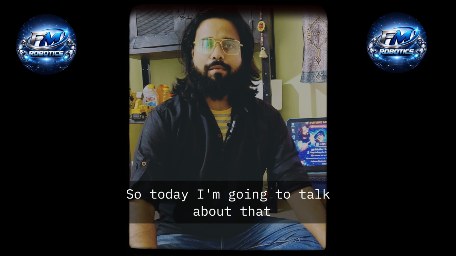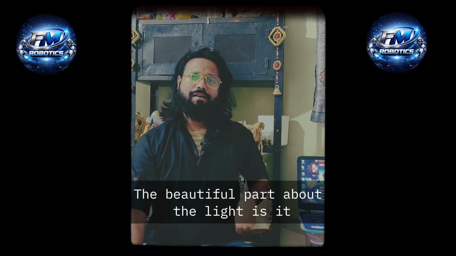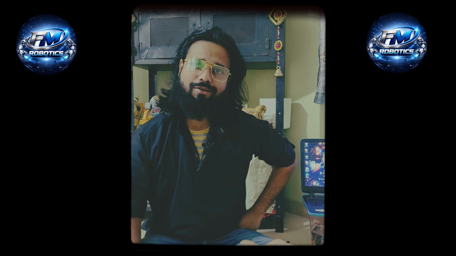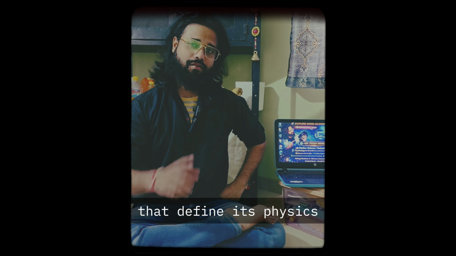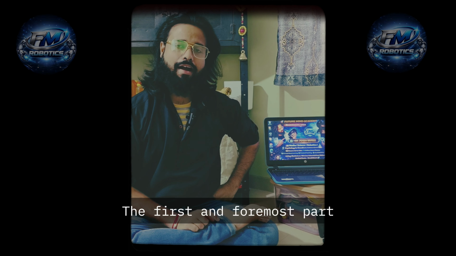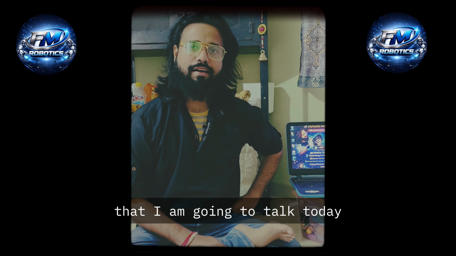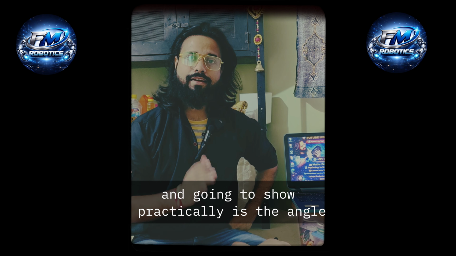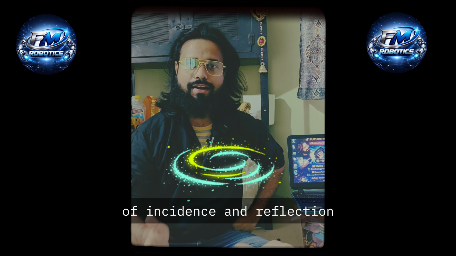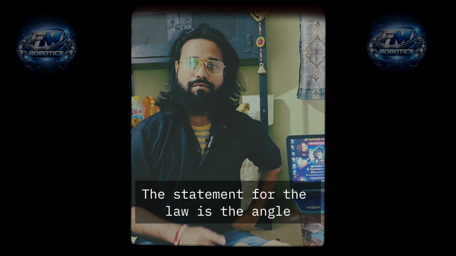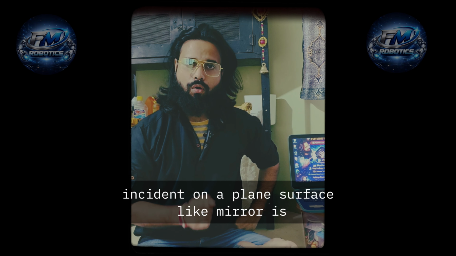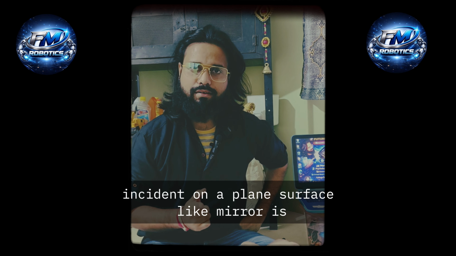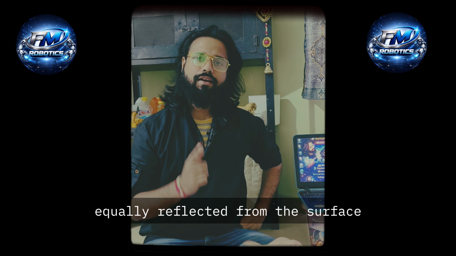So today I'm going to talk about that. The beautiful part about light is it has also not escaped the laws that define its physics. The first and foremost part that I'm going to talk about today and show practically is the angle of incidence and reflection. The statement of the law is: the angle incident on a plane surface like a mirror is equally reflected from the surface. What does it mean?